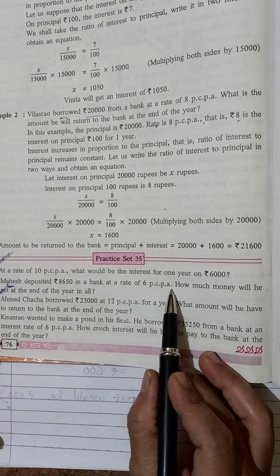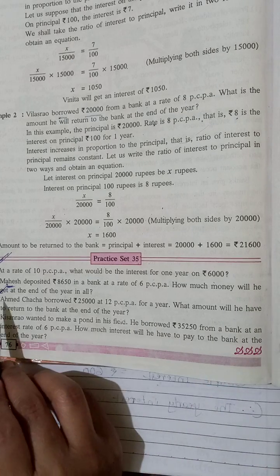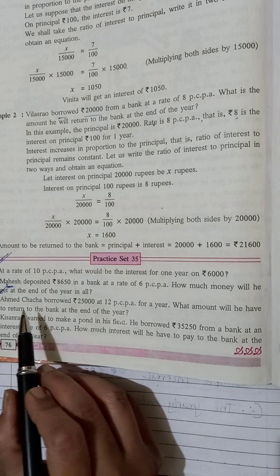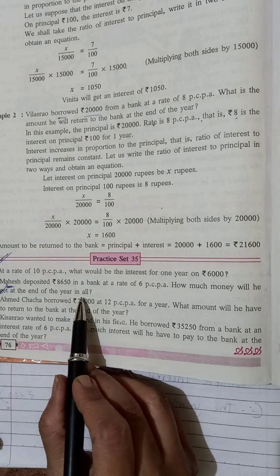Understood? Now the second one: Mahesh deposited rupees 8650 in a bank at a rate of 6 PCPA. How much money will he get in all at the end of the year?